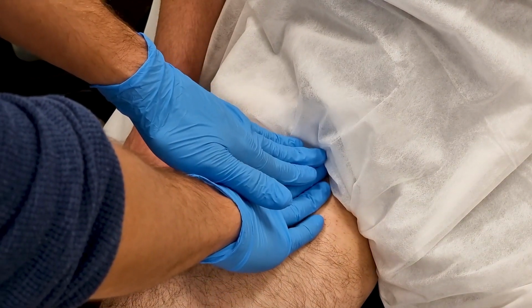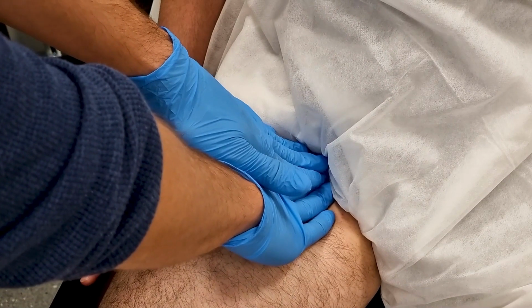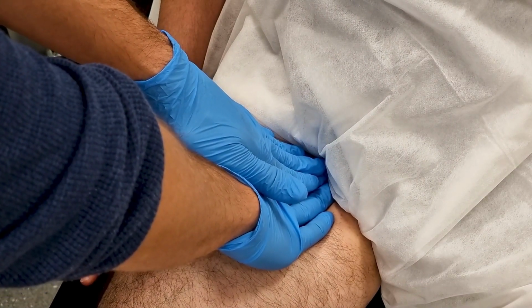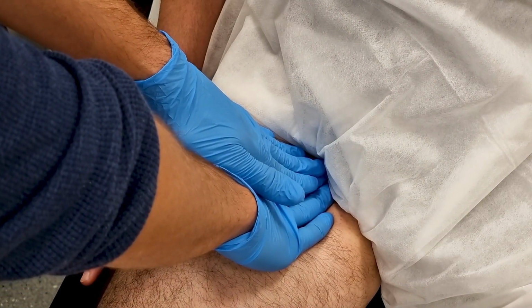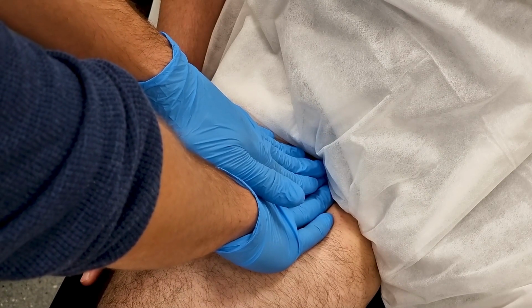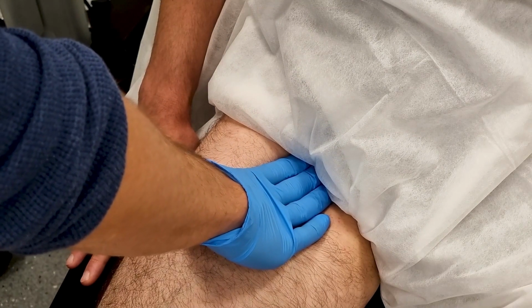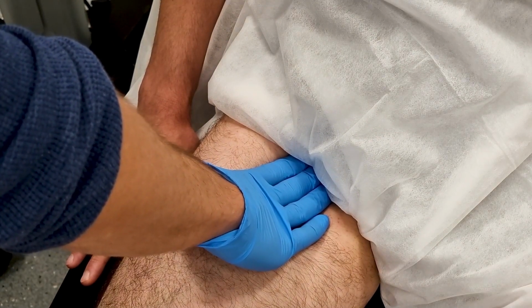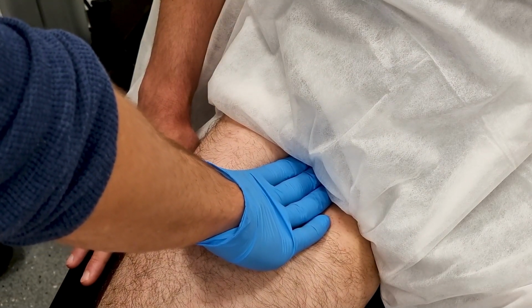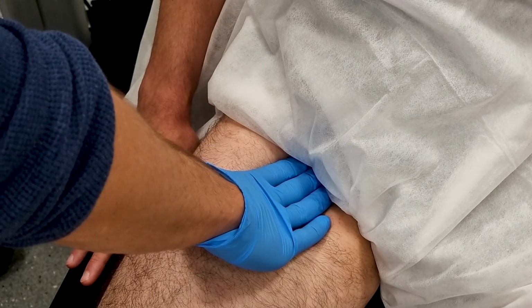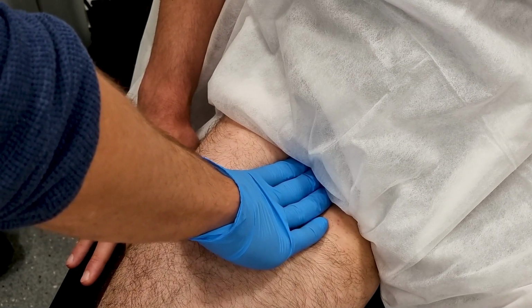By using the width of my palm, I can isolate the femoral artery. Approximately a finger's breadth either side of this pulse will lie the femoral nerve and vein. The femoral artery is superficial for about 5 centimetres before it dips under the sartorius and passes into the adductor canal.